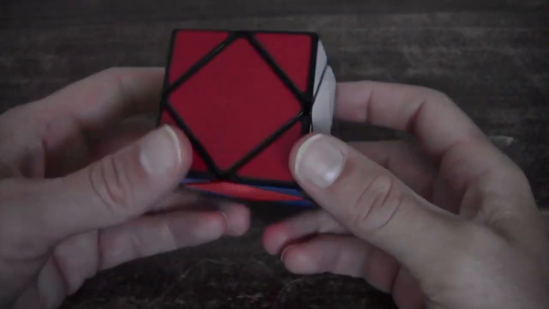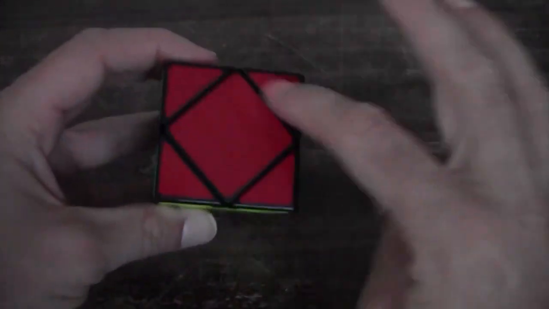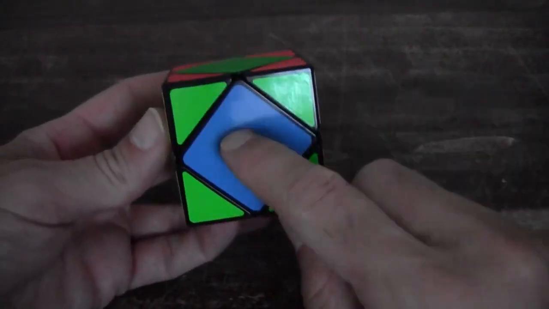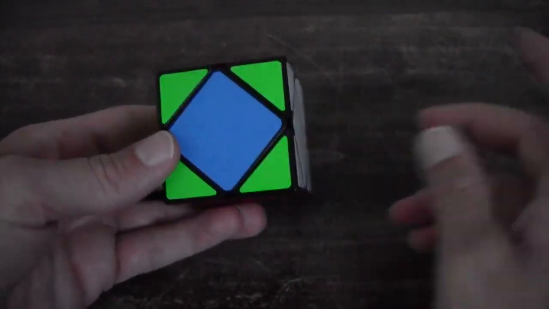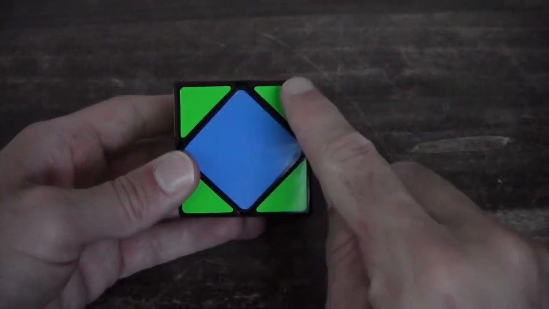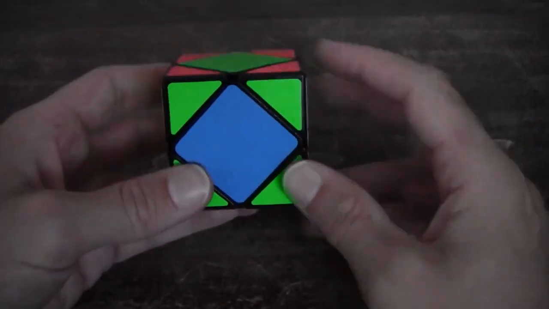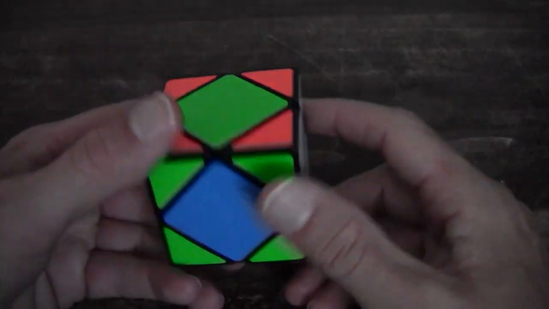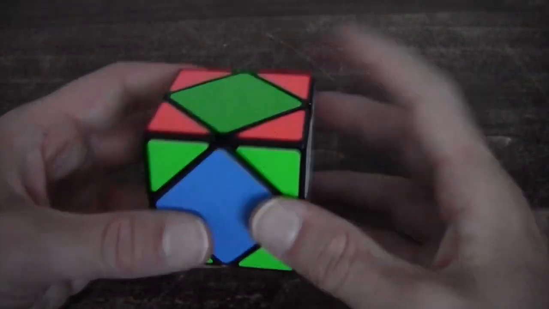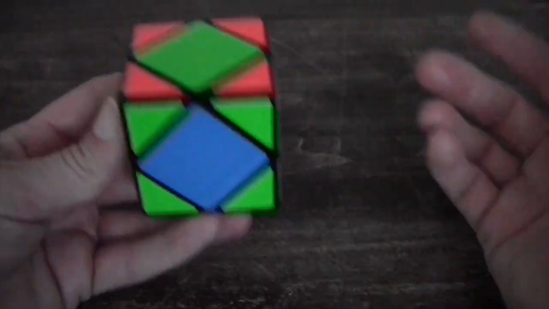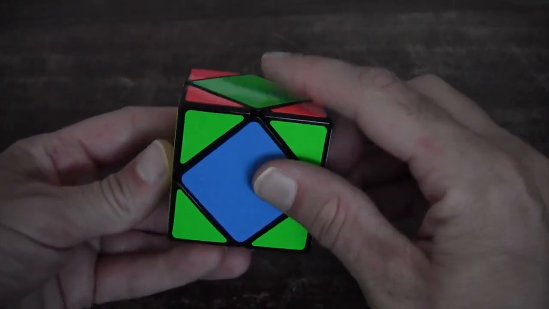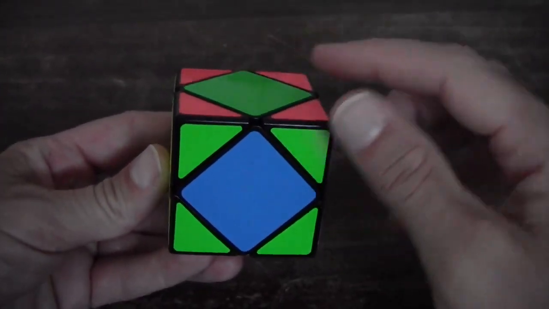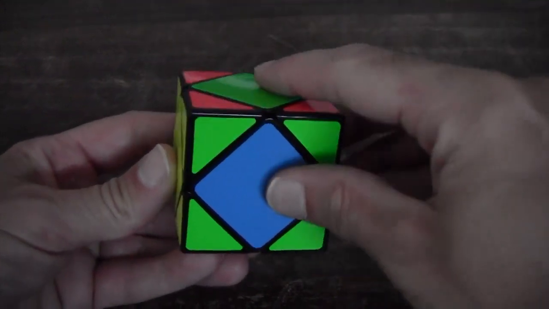In the next step, here's one solved already, but we're going to look for opposite colors. So in this case, blue is opposite to green, and we're going to position the opposite colors facing you, and we're going to perform the same algorithm again. We're also going to do the rotation you already know.